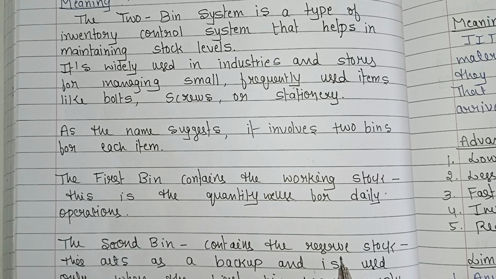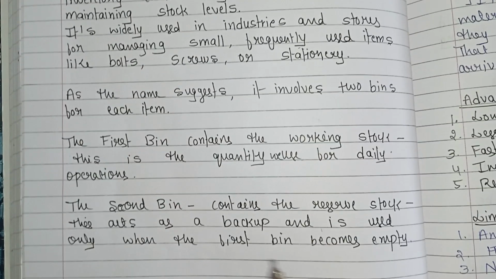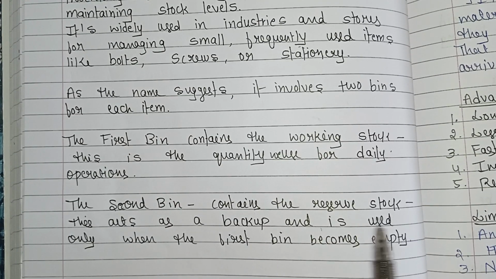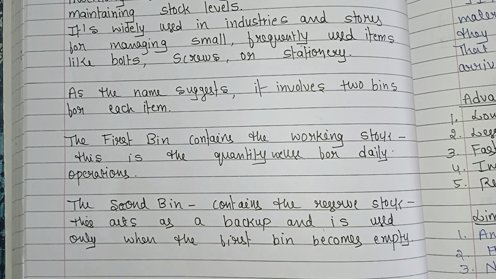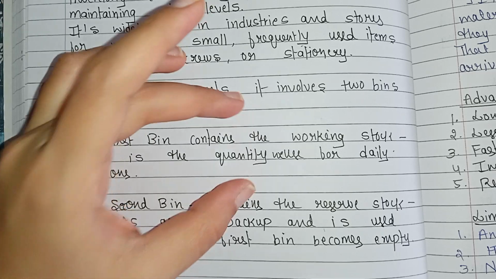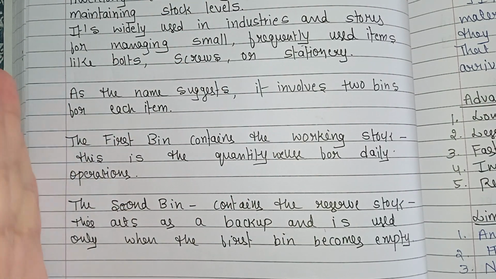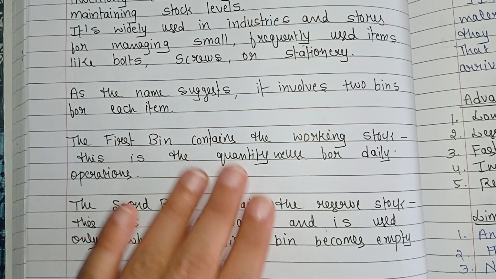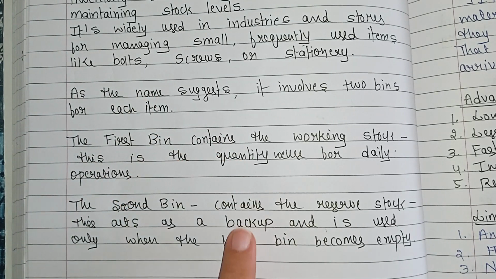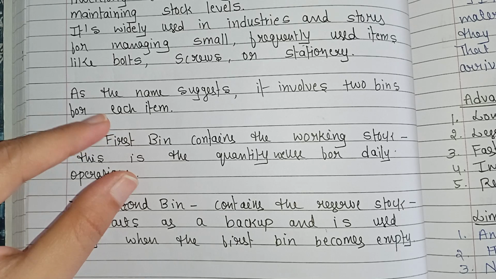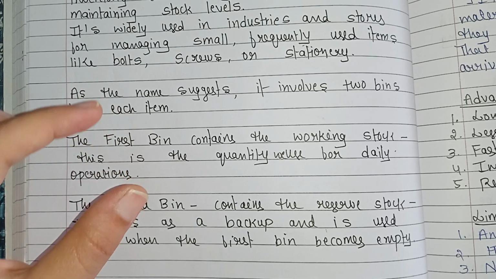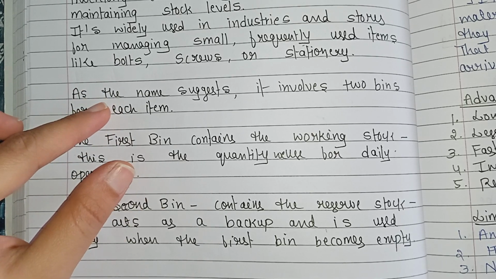It contains the reserve stock, which acts as a backup and is used only when the first bin becomes empty. The moment the first bin is empty, it is a signal to place a new order. I am not talking about the second bin, the first bin that is empty. It's a signal to place a new order.